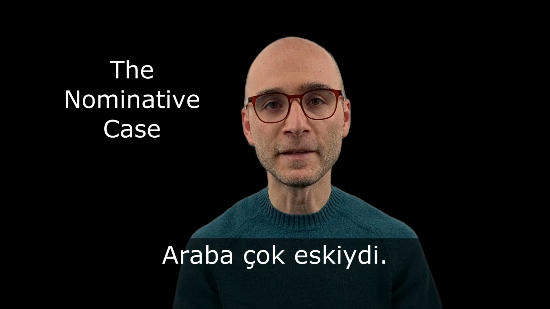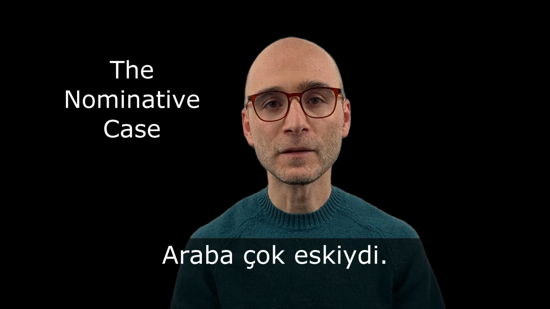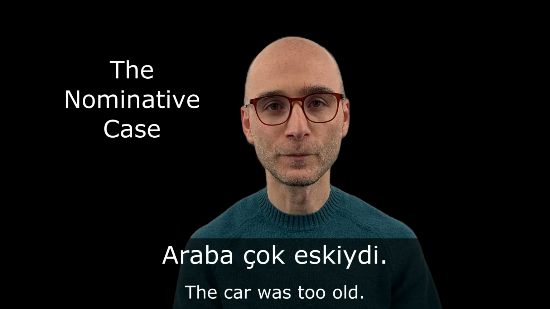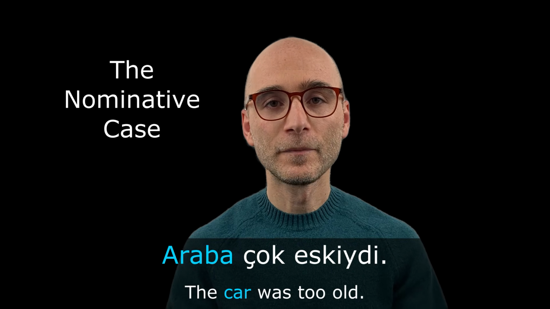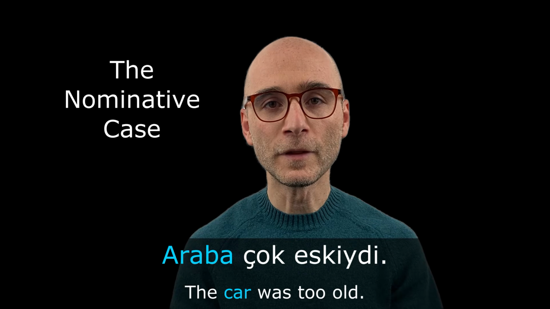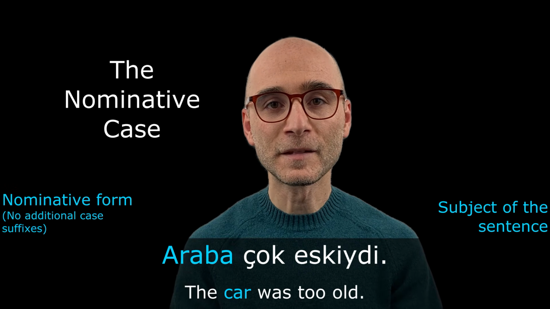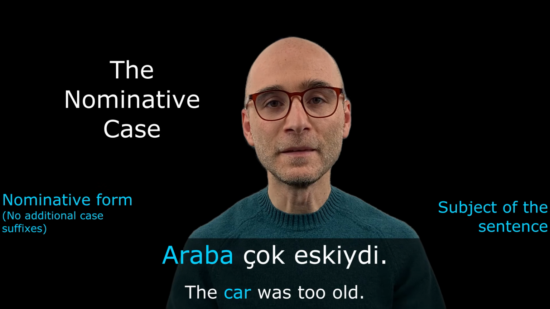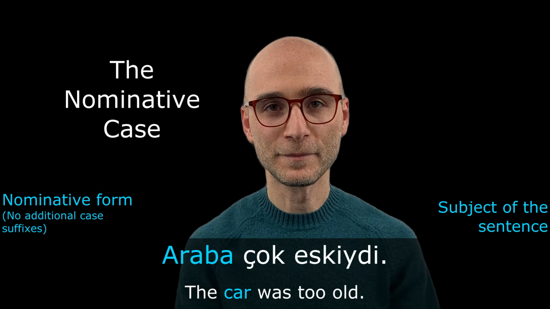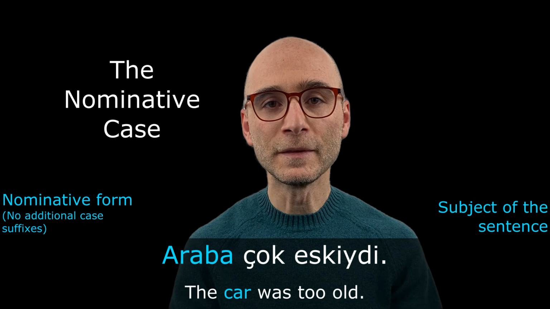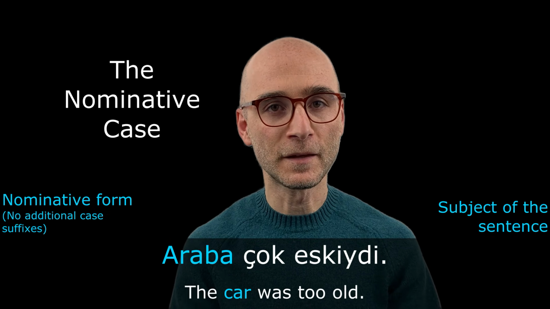Araba çok eskiydi. The car was too old. Araba means car. As you can see, the word is as it is without any suffixes, and it is the subject of the sentence. In this case, this word is in the nominative case. The nouns and pronouns in the nominative case can function in different ways in a sentence.